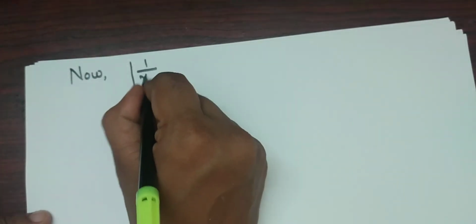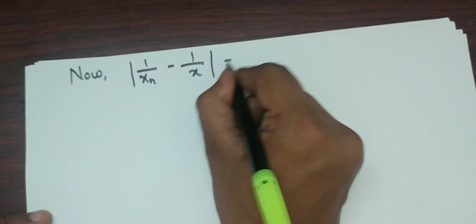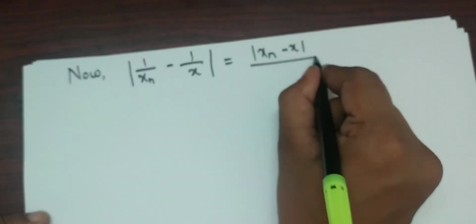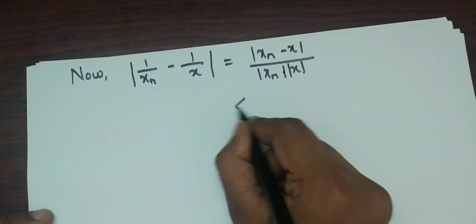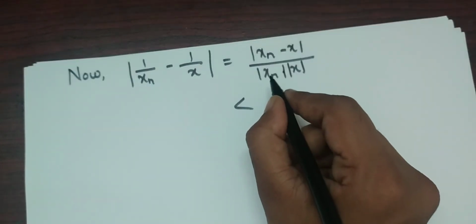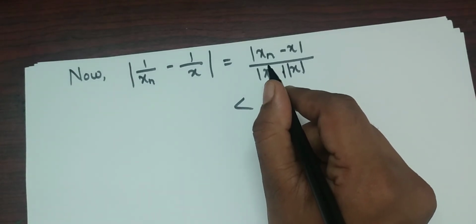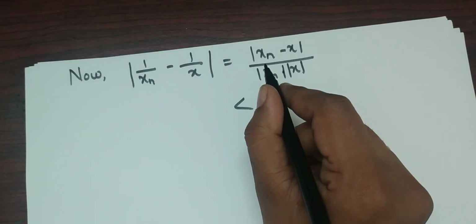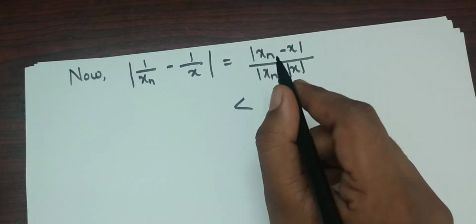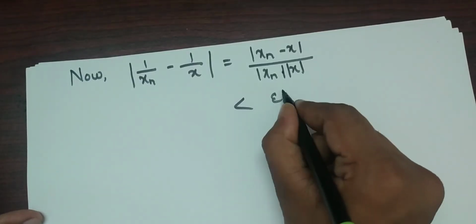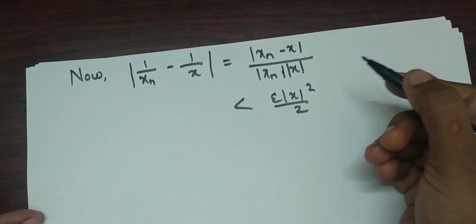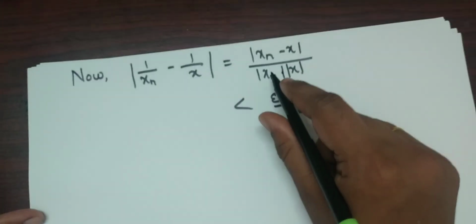Next, consider this step. Now mod 1 upon xn minus 1 upon x is equal to mod xn minus x upon mod xn into mod x, which is less than, from equation 3, mod xn minus x is less than epsilon mod x square by 2, into 1 upon mod xn into 1 upon mod x.